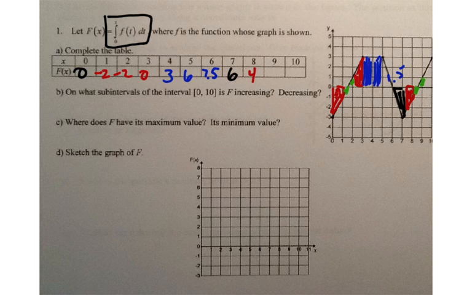So we lose and gain the same amount of area, so we're still at 4. And then at 10, we're adding on this last trapezoid, area 2, which gives us a total of 6.